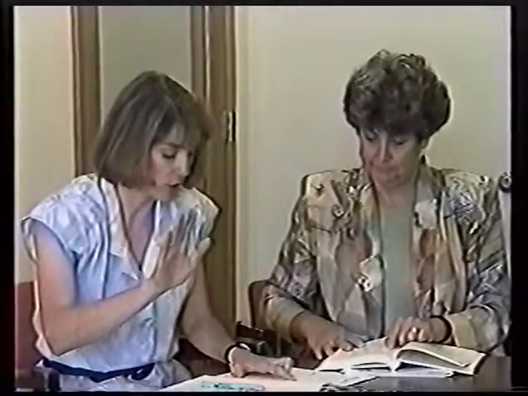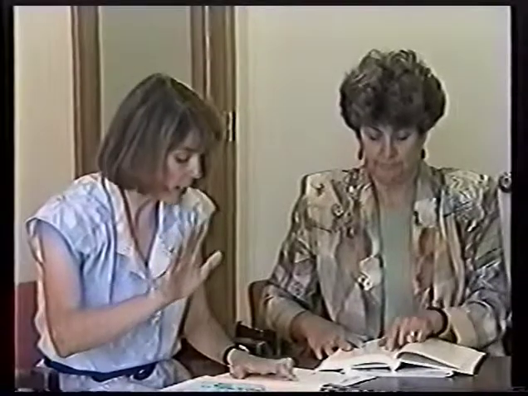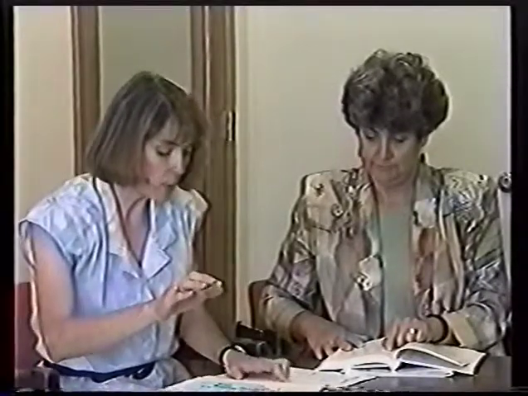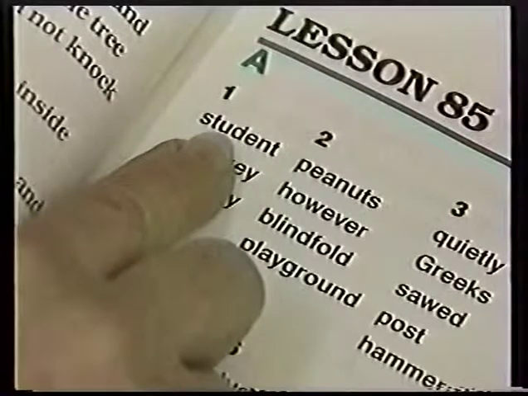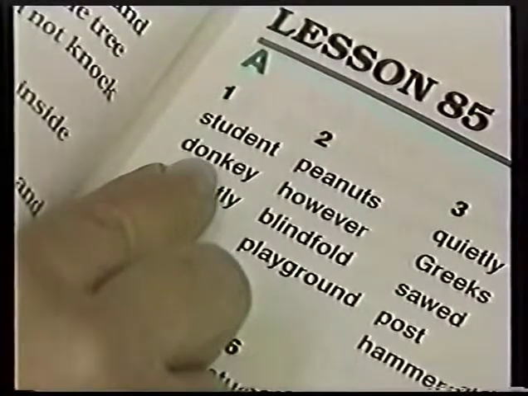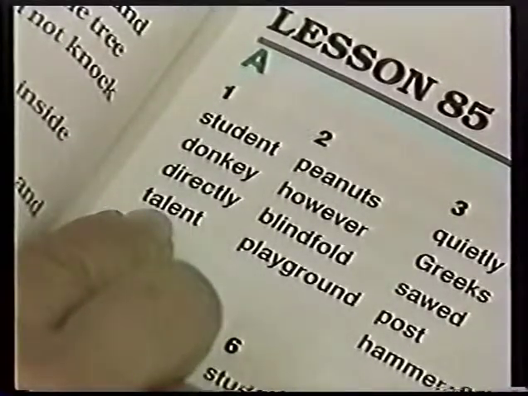Talent. Excellent. Now we are at step 5 in the exercises. Everybody see where we are? Let's teach. Get ready? Now let's see if you remember all those words. Touch under the first word in column 1. What word? Student. Next word. What word? Donkey. Good. Next word. What word? Directly. Next word. What word? Talent. Excellent. You read all those words without any mistakes.